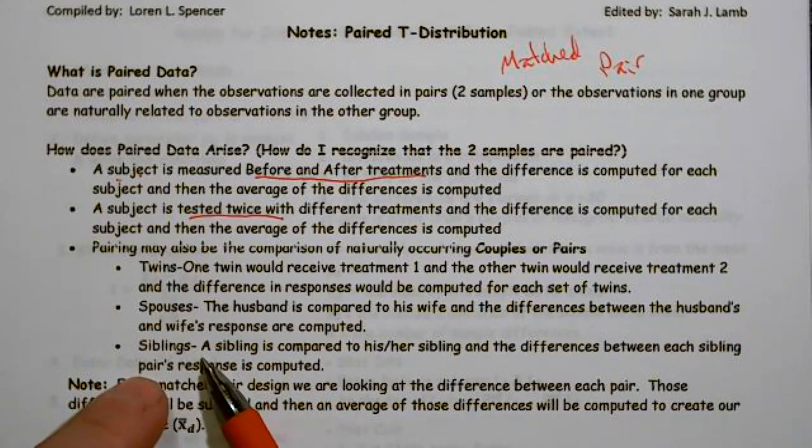We can do the same thing with siblings: a sister measured individually and paired to her brother. Please remember, it has to be a one-to-one pairing in some form or fashion.